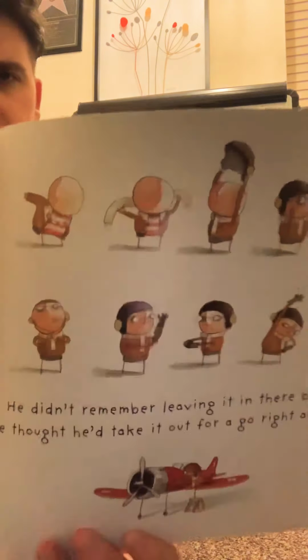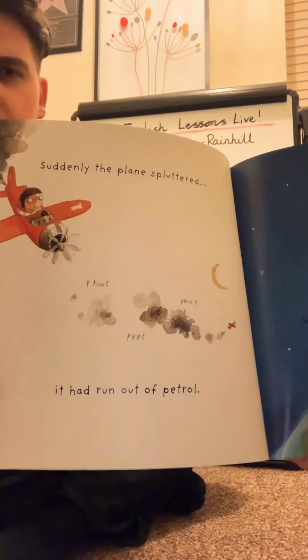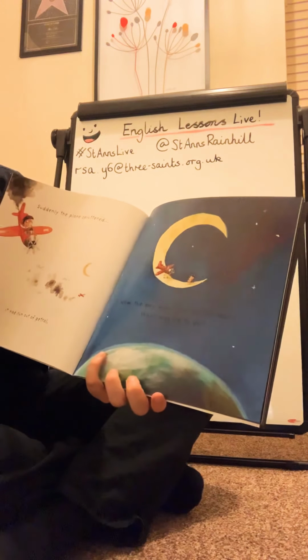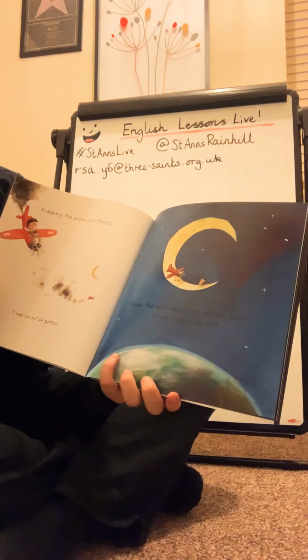The plane lifted off the ground and up into the sky, higher and higher and higher. Suddenly, the plane spluttered. It had run out of petrol. Now the boy was stuck on the moon. What was he to do? Oh, dearie me, that's not what you want, is it? Stuck on the moon. Very, very inconvenient.